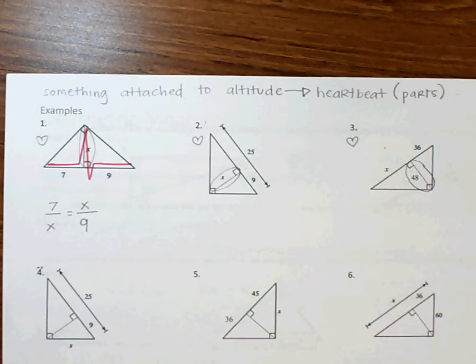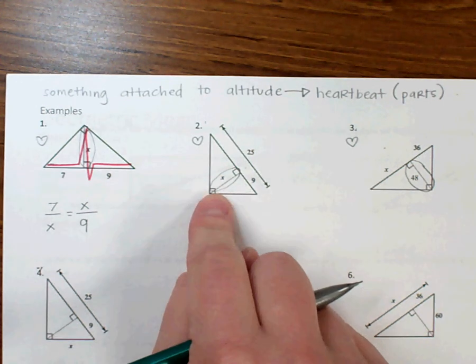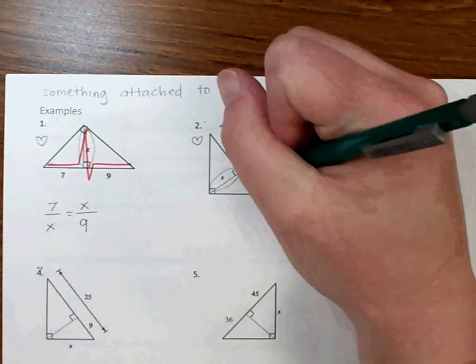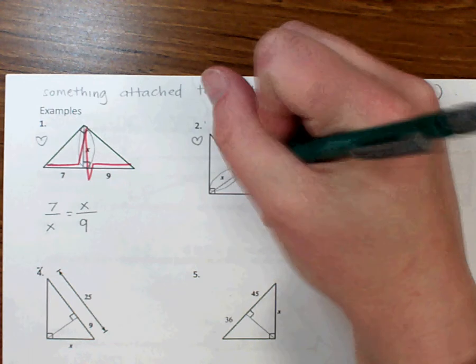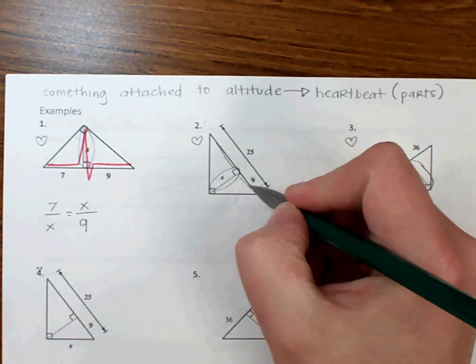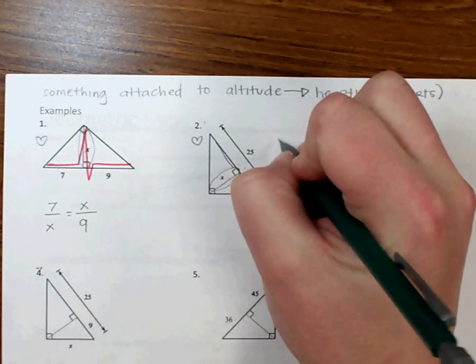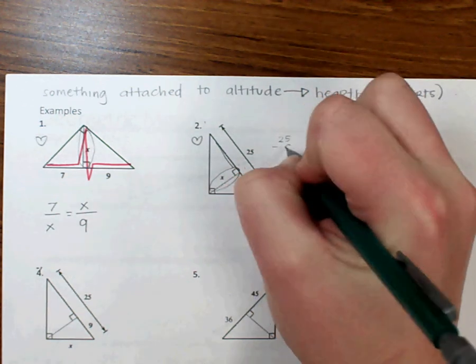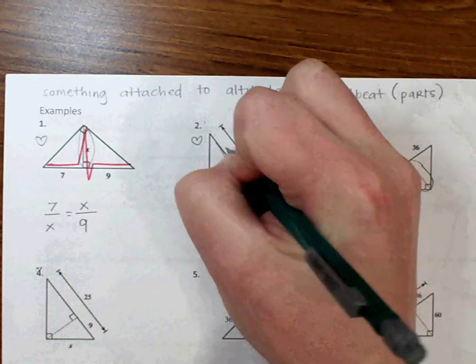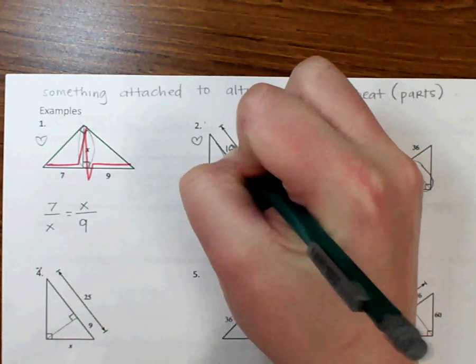Number 2 here. Remember, part and part is what we need. Right now I have a part and I have the whole hypotenuse. So the first thing I'm going to do is say, well, hey, 25 minus 9 is 16. So this second part is 16.